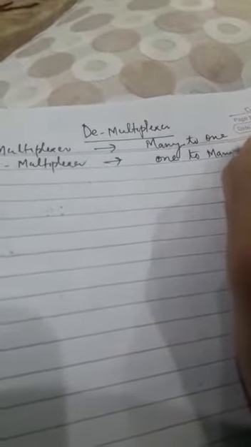But here demultiplexer means one to many. What does this mean? This means that one is your input and many is your output. You have one input and many outputs.